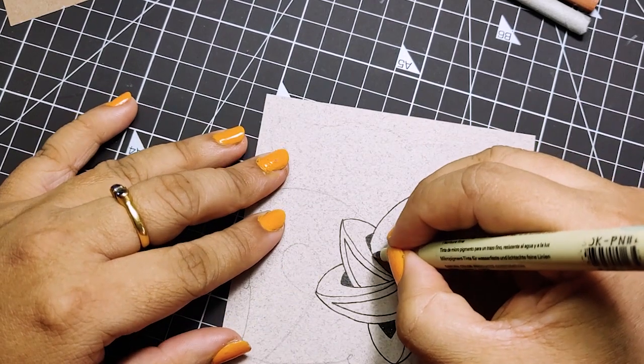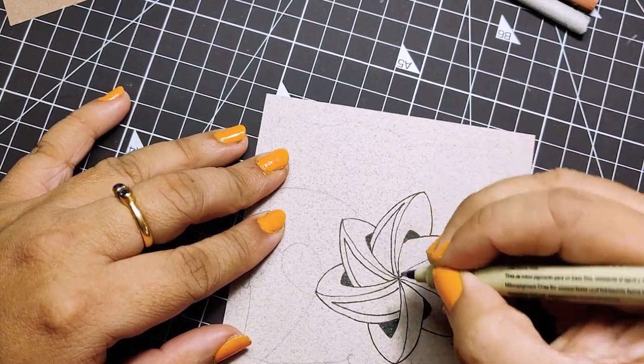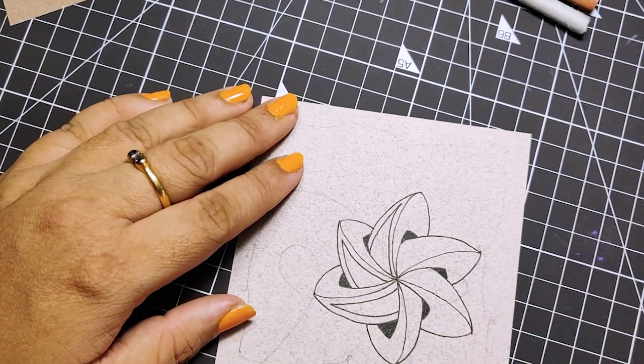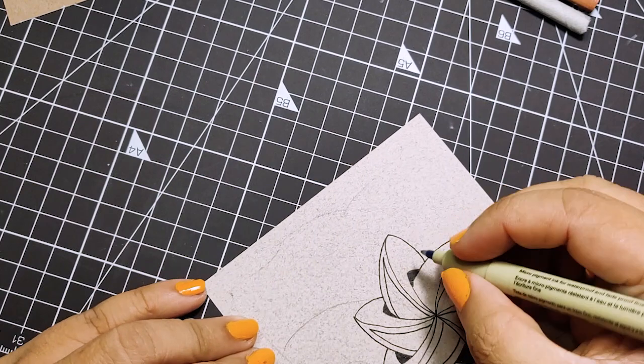Okay. So I think this is a very new tangle pattern. I am not sure. It's quite new to me. Yeah, it's a 2019 tangle pattern.